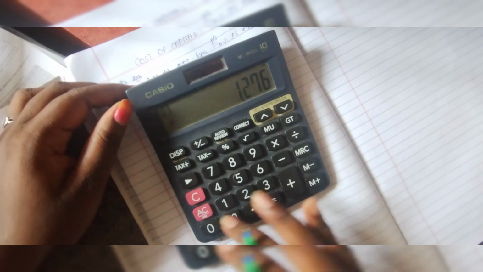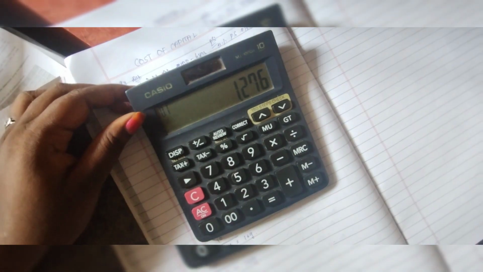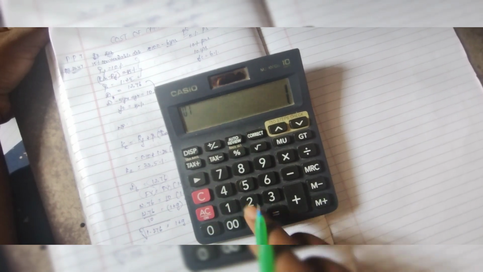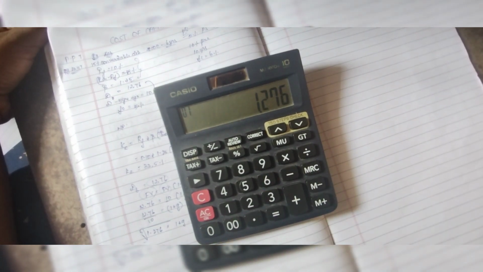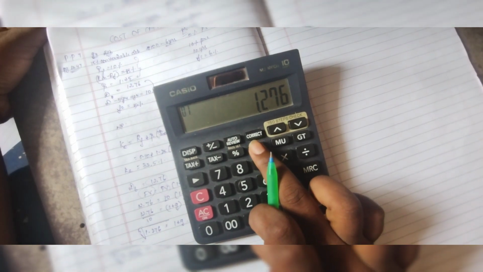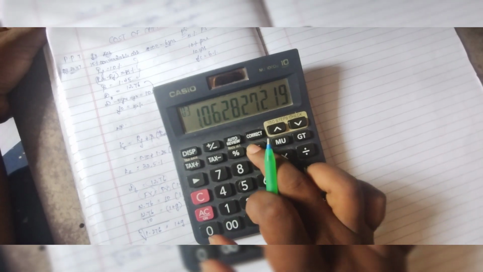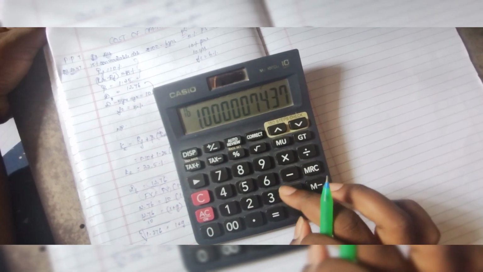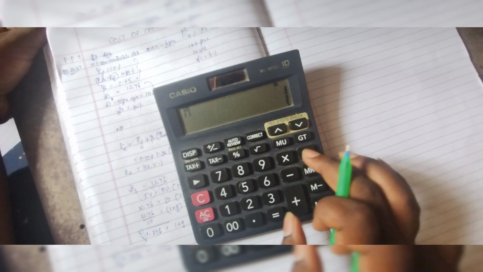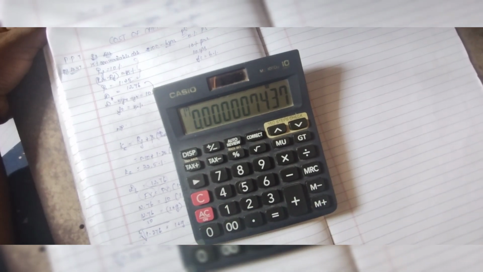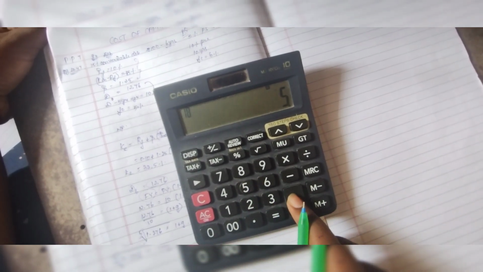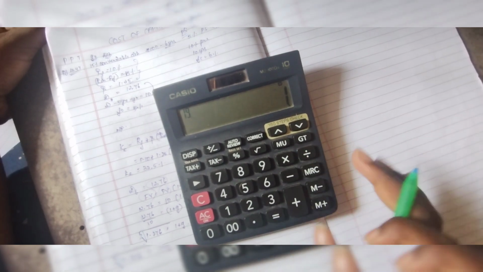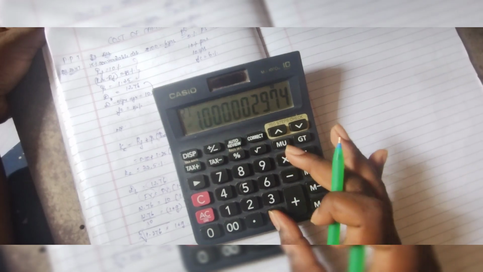Let me find this out. This is a shortcut to find this root. First we write the number 1.276 and press the root key 15 times. Then minus 1, divided by the root here, which is 5. So 5 plus 1, press multiplication and equals, 4 another 15 times.